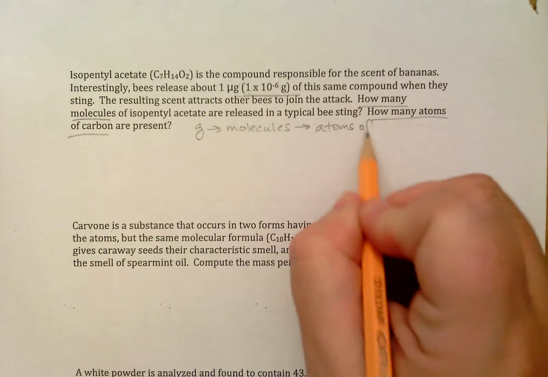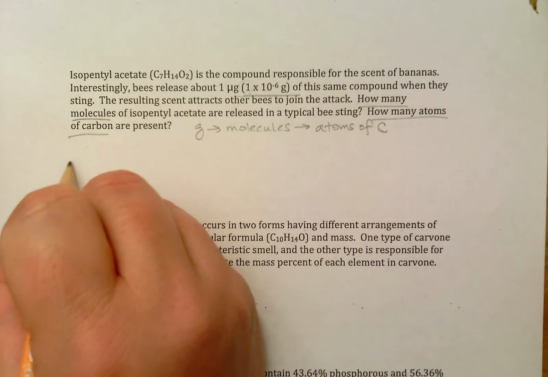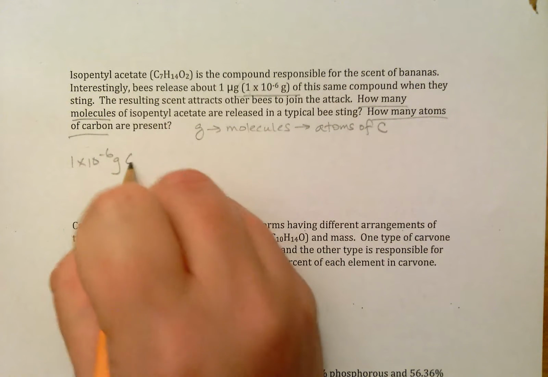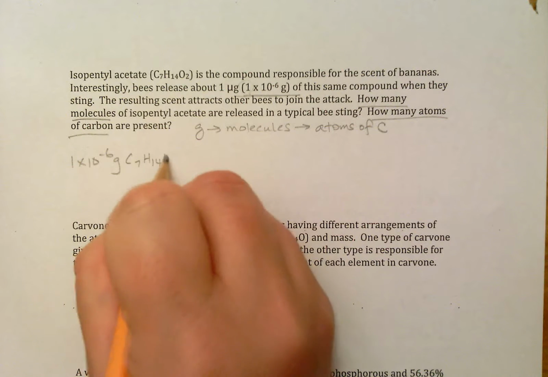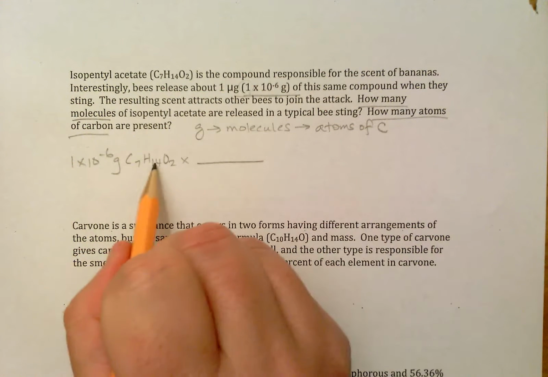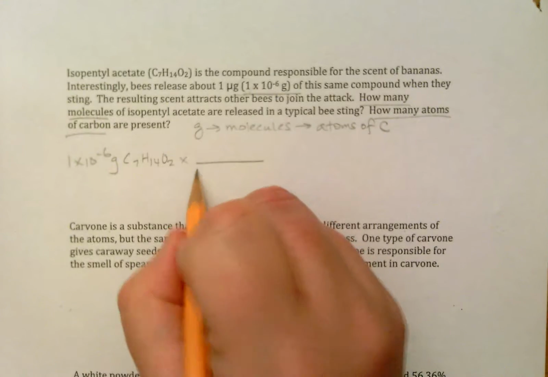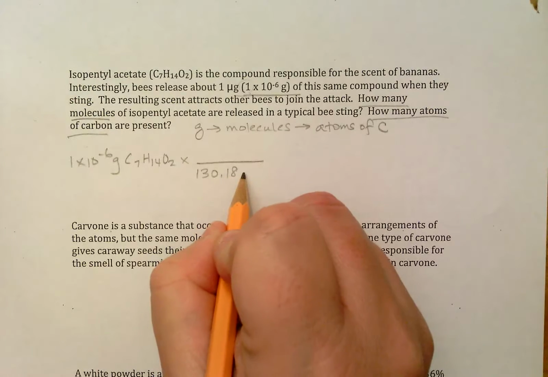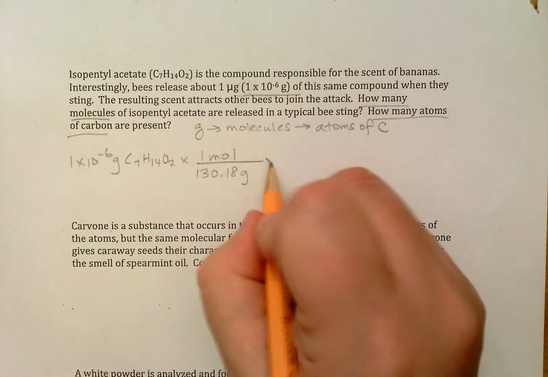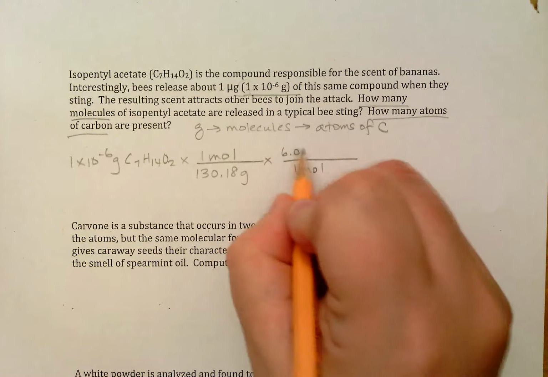Okay, so this isn't very difficult. We're gonna start with 1 times 10 to the minus 6 grams of C7H14O2. We are going to go into moles because we can't go right from grams to molecules. That doesn't work. So we need to use the molar mass to get from grams to moles, which is 130.18 grams per 1 mole. Now we know that in 1 mole, there are 6.022 times 10 to the 23rd molecules.